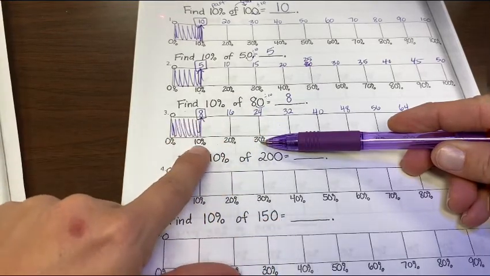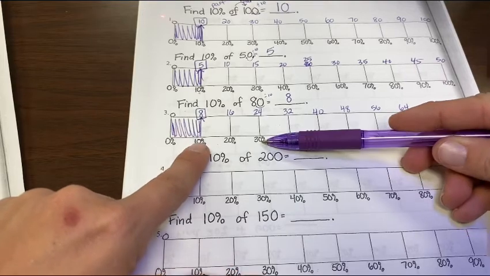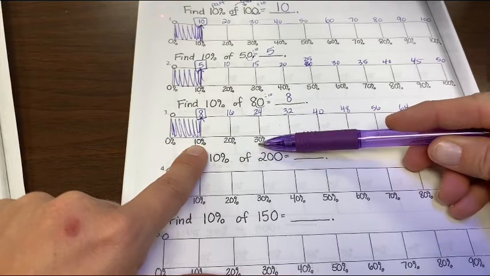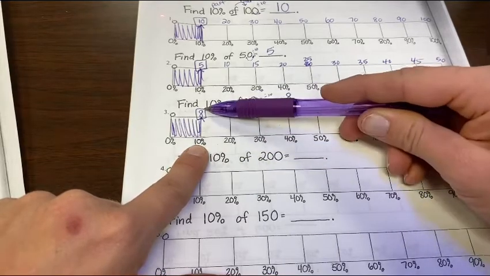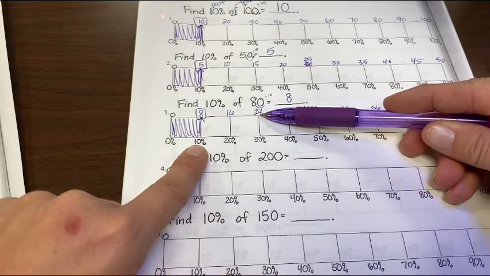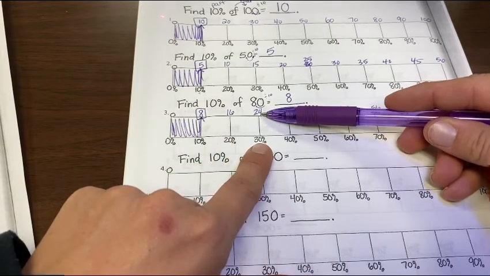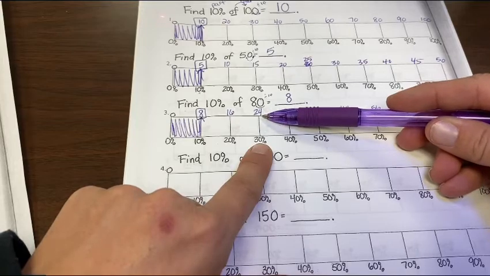So 10%, how many groups of this are in this? So I think of it kind of like a proportion. I think 10 times 3 is 30. So 8 times 3 would be 24. So if there's 30% off of 80, I would save $24. I wouldn't pay $24, I would save $24.